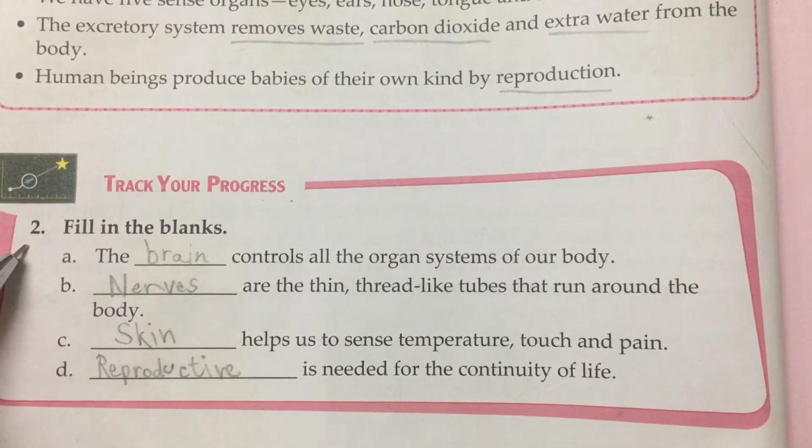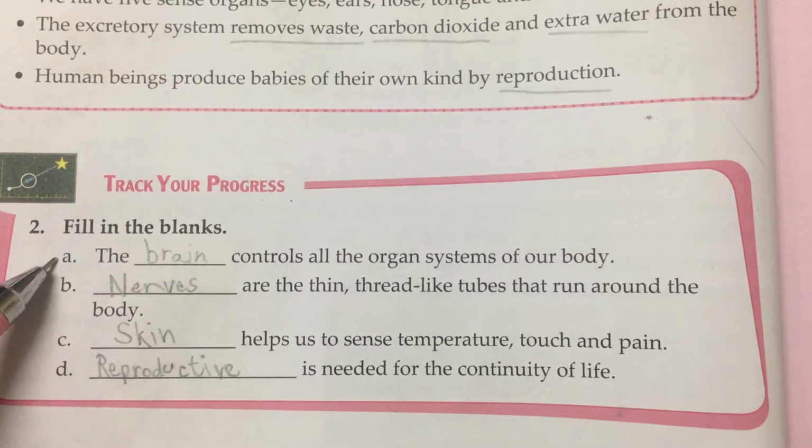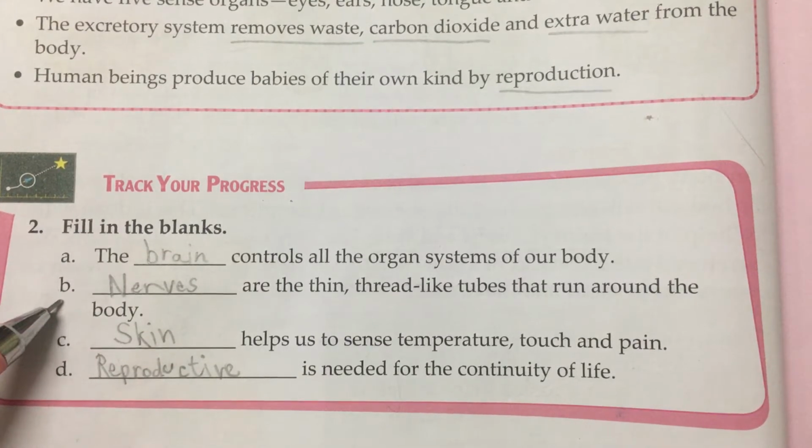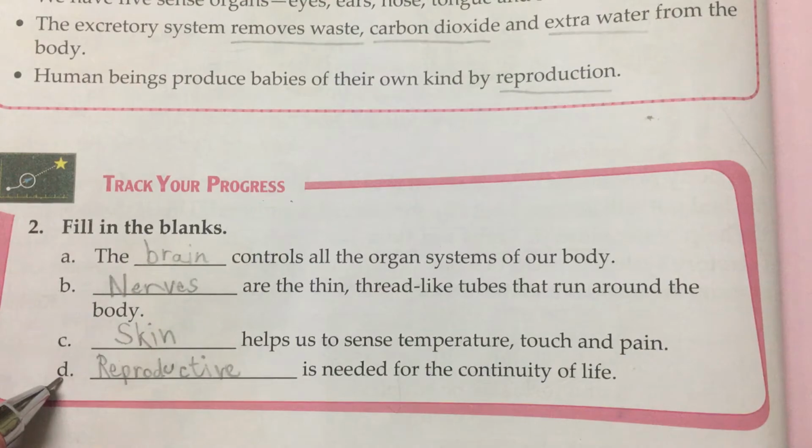Track your progress. Fill in the blanks. The brain controls all the organ systems of our body. Nerves are the thin, thread-like tubes that run through the body. Skin helps us to sense temperature, touch, and pain. And reproductive system is needed for the continuity of life.